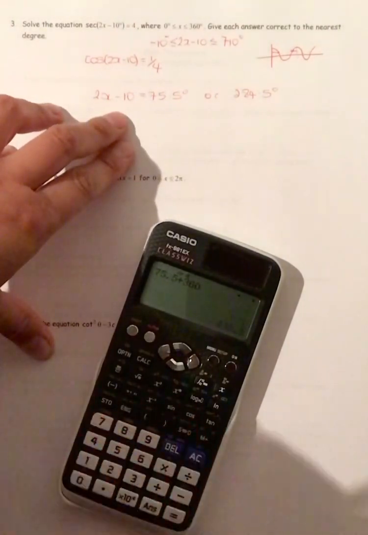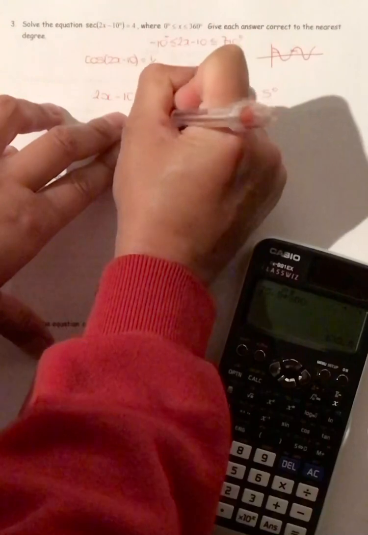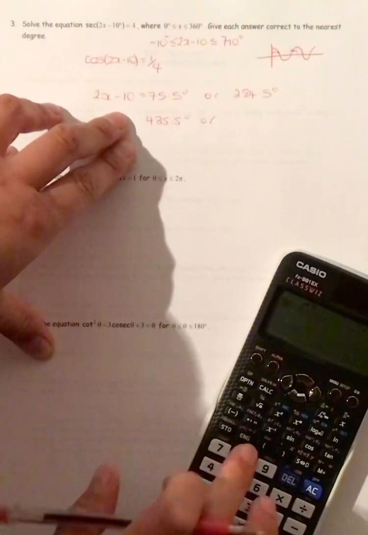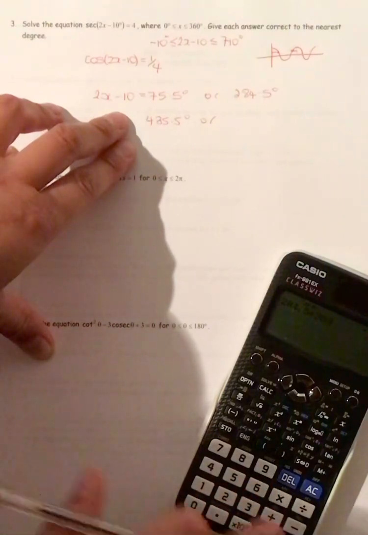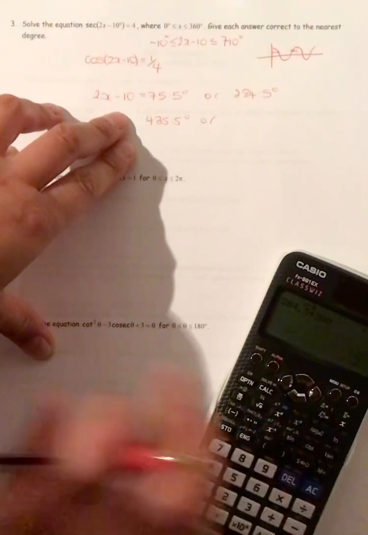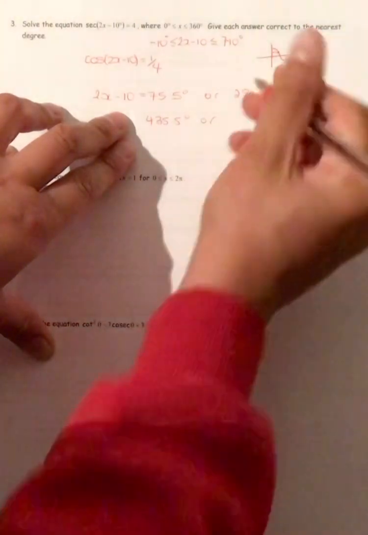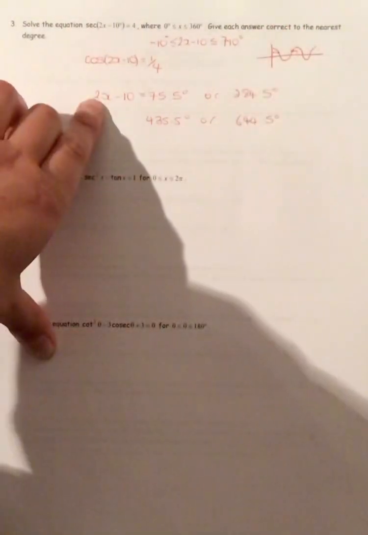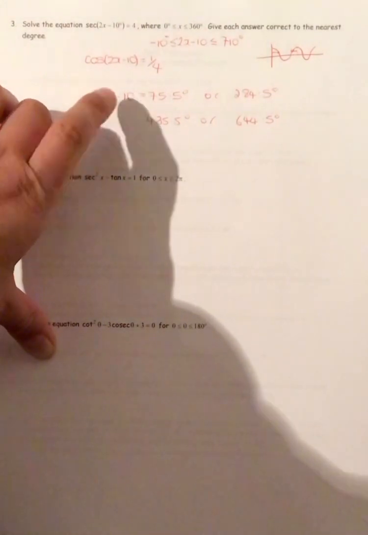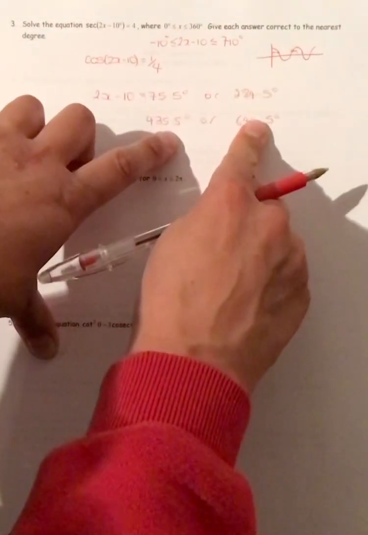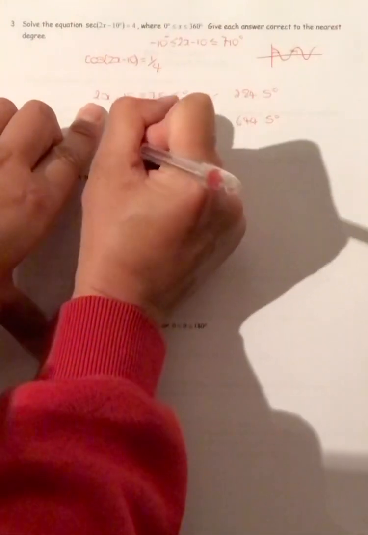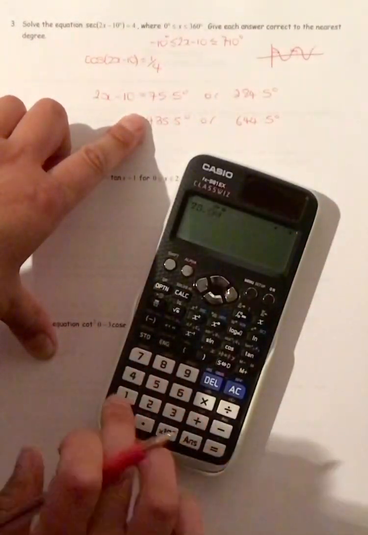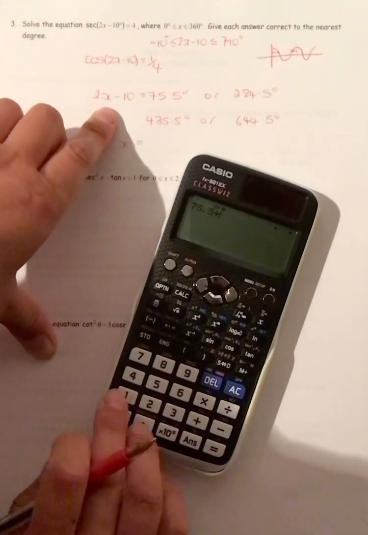So we get 435.5 degrees, and we get 644.5 degrees. Don't forget that's 2x minus 10. So to get 2x, we need to add 10 onto all of these, and to get x, we need to half that number. So we're adding 10 and then dividing by 2.